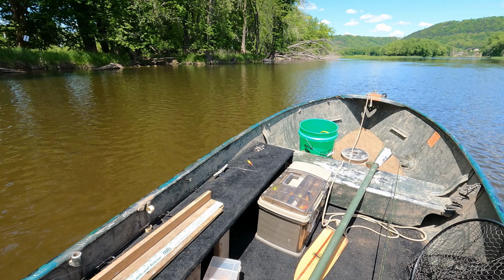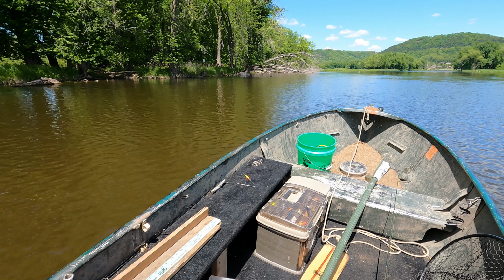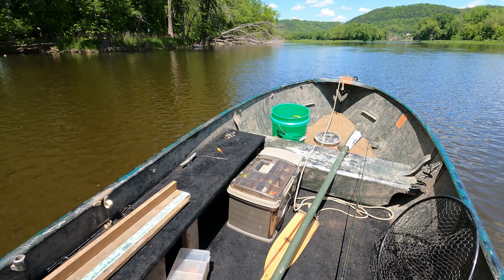After catching a bunch of smallmouth bass in the main channel border habitats, I moved into some side channels to see what I could catch there.